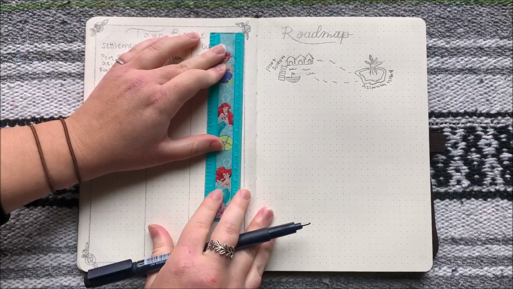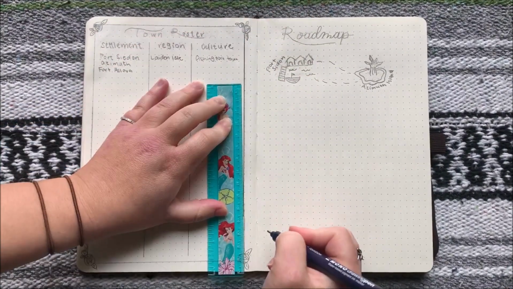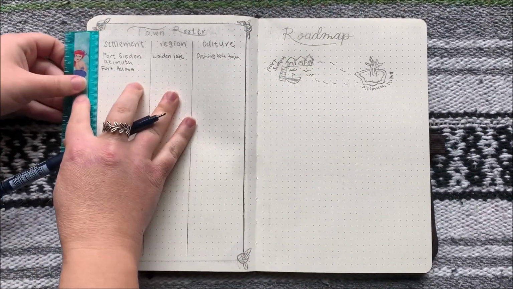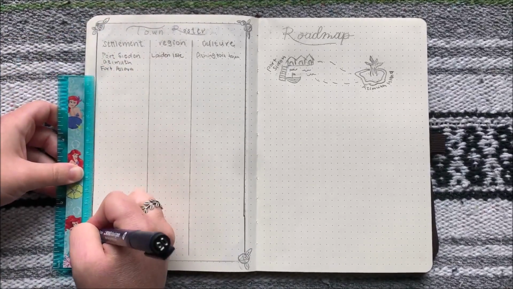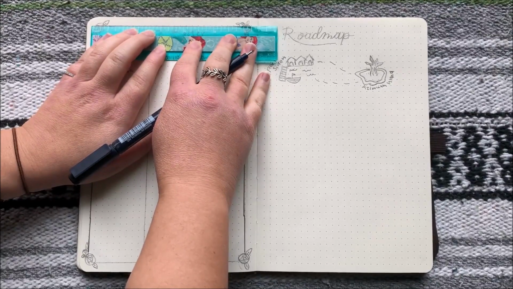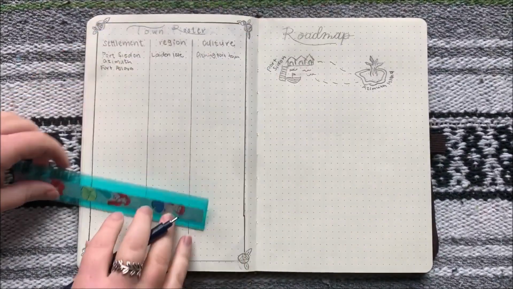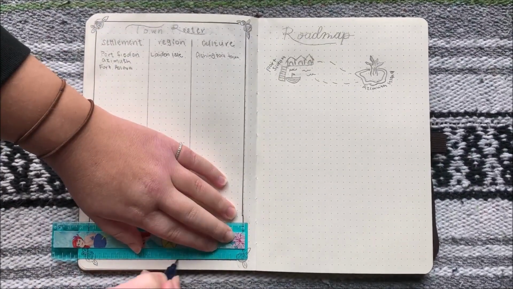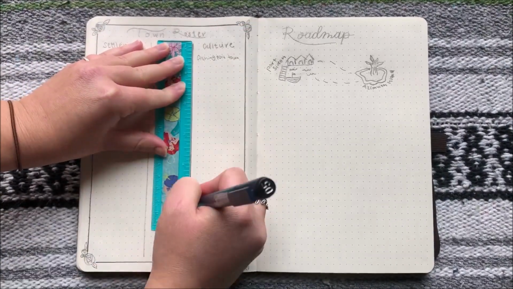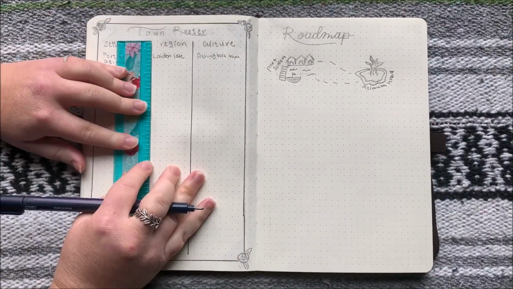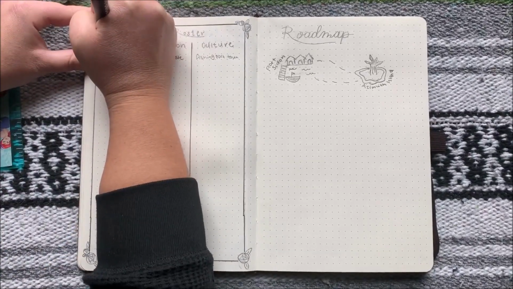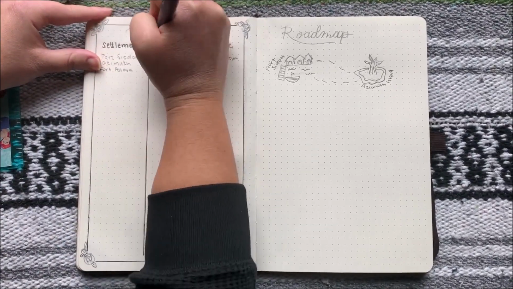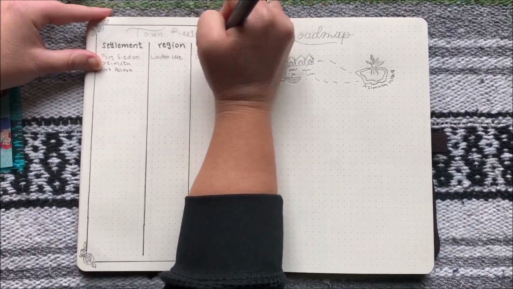Alrighty, on the left, I'm starting my town roster page. Similar format to my last log, I'm putting a simple border around the page to spice things up and breaking the sheet into 3 columns. This time I'm titling them Settlement, Region, and Culture. Basically name, region, and what the city is like. An example I have here for culture is like a fishing town or a military fort, stuff like that.